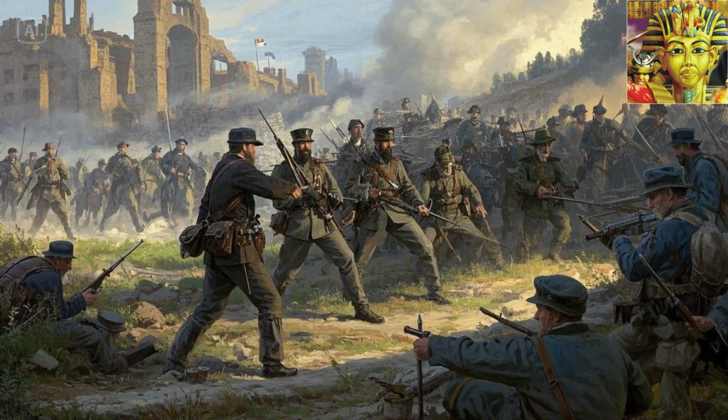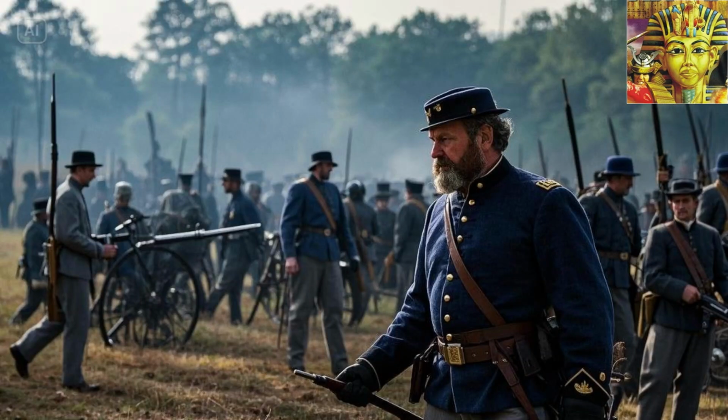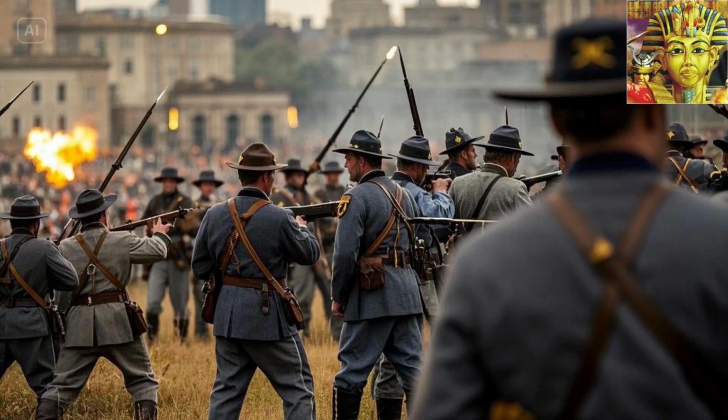Impact on Atlanta. The fall of Atlanta had a profound impact on the city and its residents. The destruction caused by the battle and Sherman's subsequent march left Atlanta in ruins, but the city would eventually recover and become a major economic and cultural center in the post-war South.